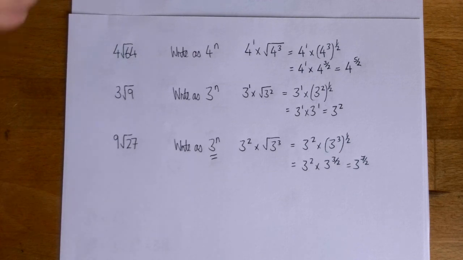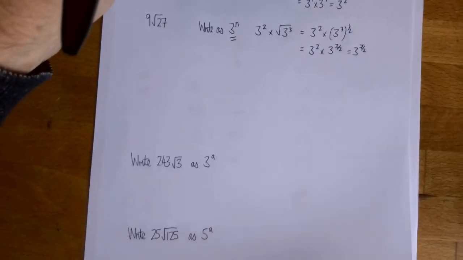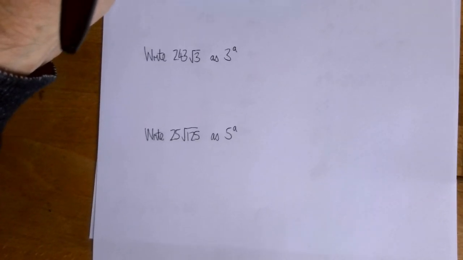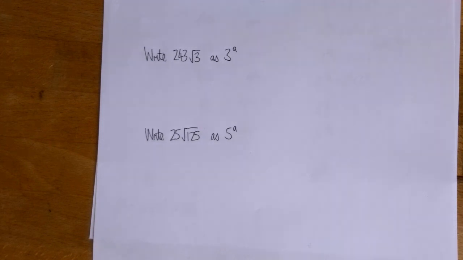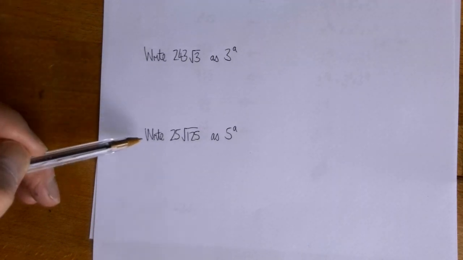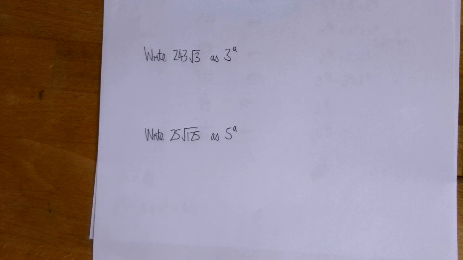Okay, so I'm just going to give you 2 to have a go at, and I'd really like you to email me your answers to this. This one is hopefully relatively straightforward, and that's a bit like the ones we've just done. So no attachment, I'm just going to leave those on the video in the hope that you will be able to have a go at them.